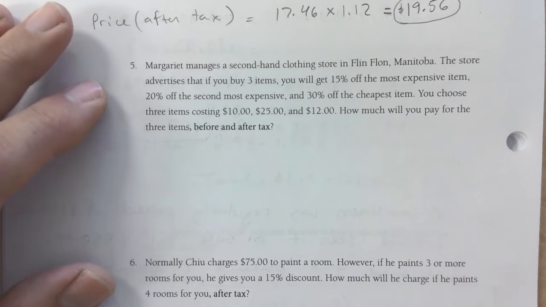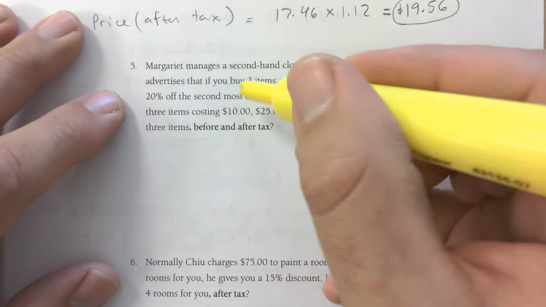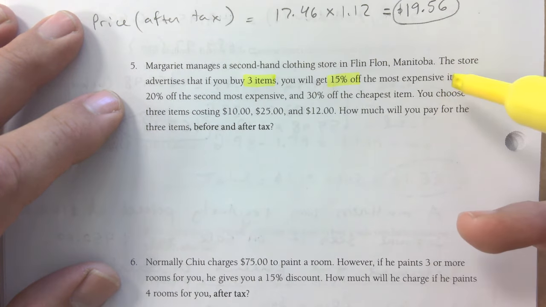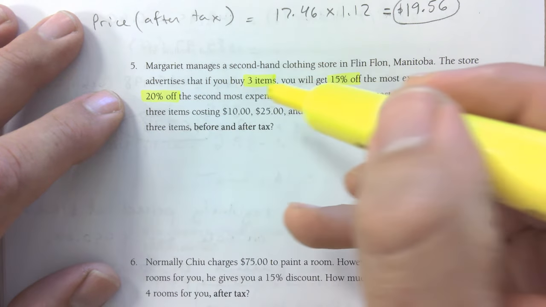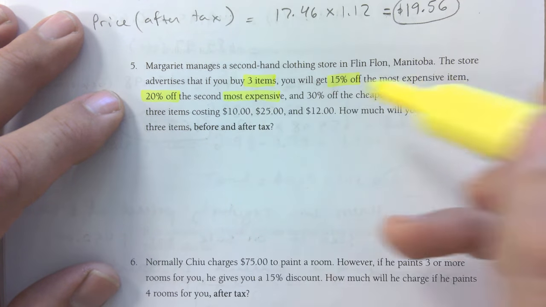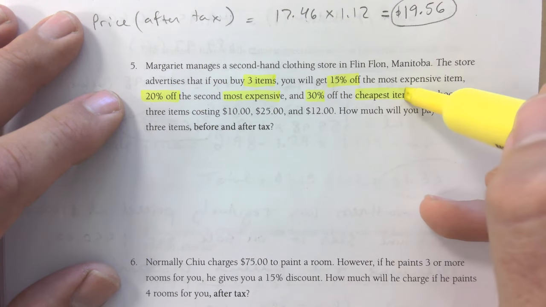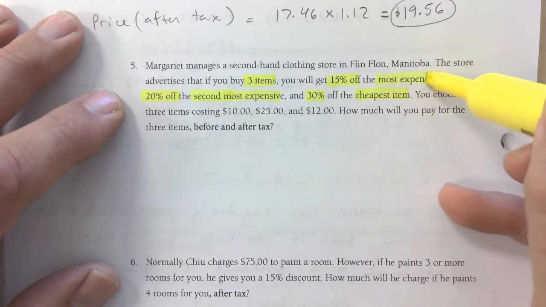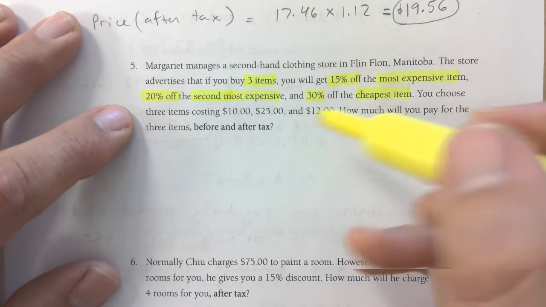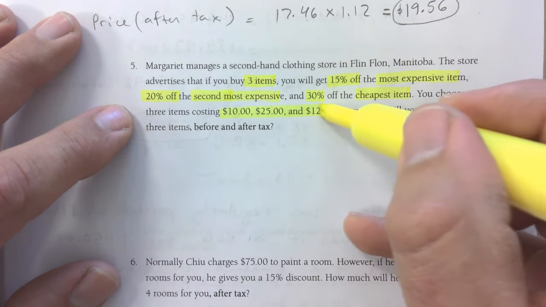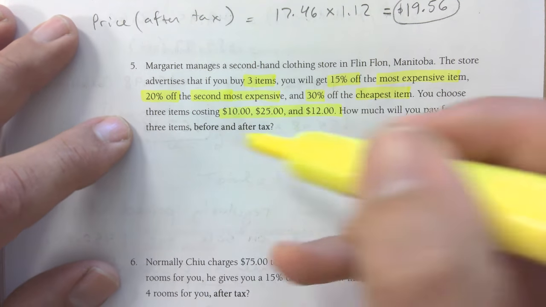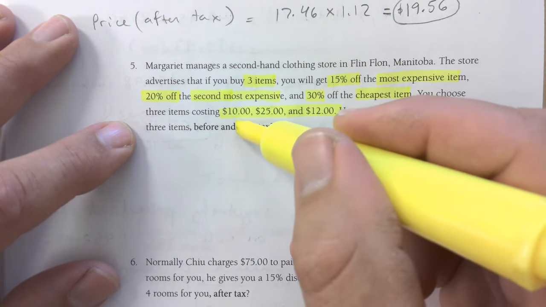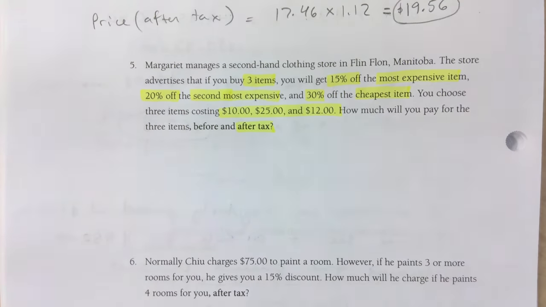The store advertises that if you buy 3 items, you get 15% off the most expensive, 20% off the second most expensive, 30% off the cheapest item. Sorry, the second most, right? So the items that you bought were as follows. How much will you pay for the items before and after taxes? We're going to focus more on the after tax here, okay?